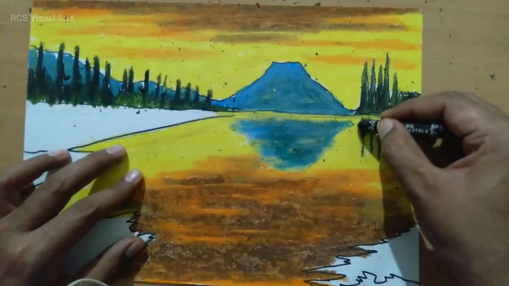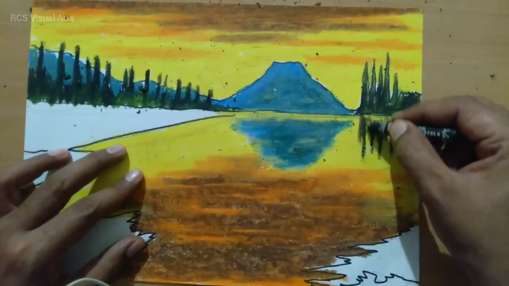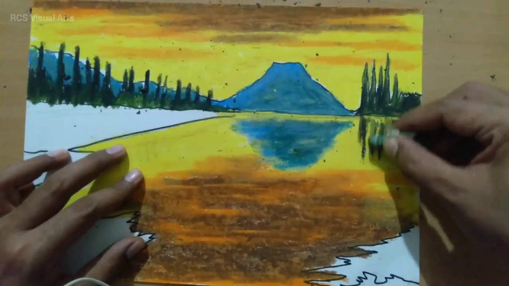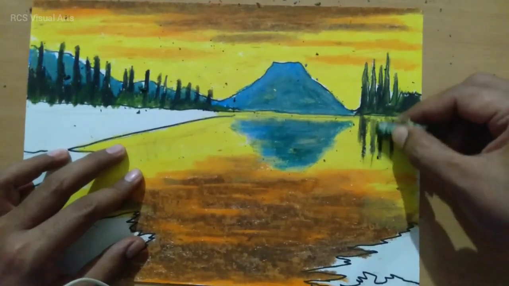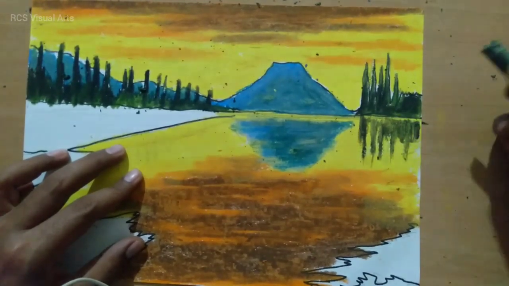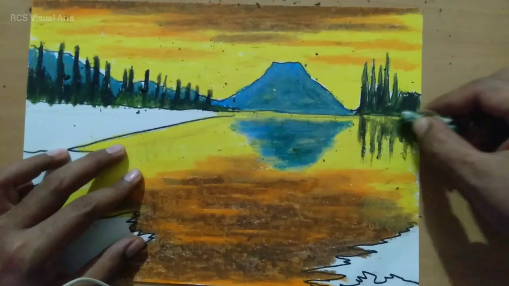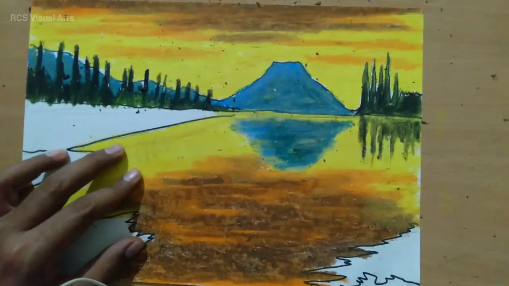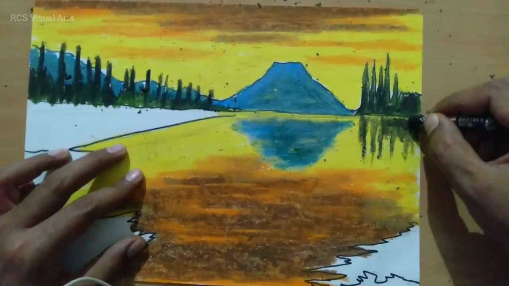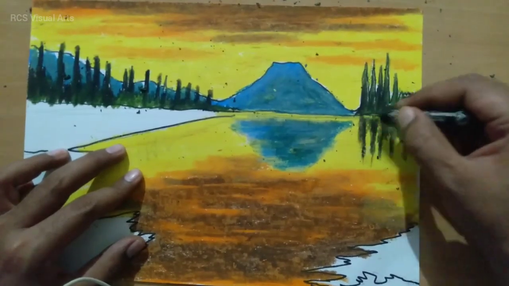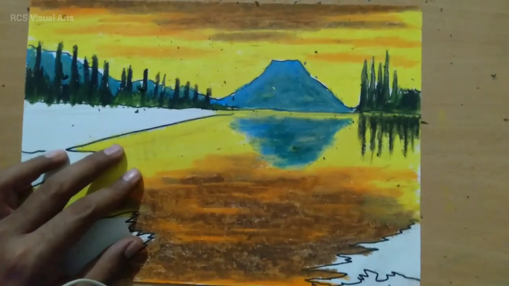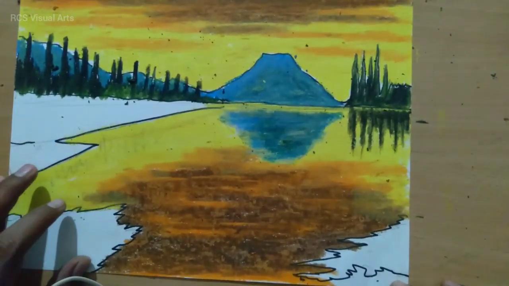So I applied yellow, again I am doing color this way using sap green and black. Here the starting a little dark you have to make, like this. This way we have done this reflection.